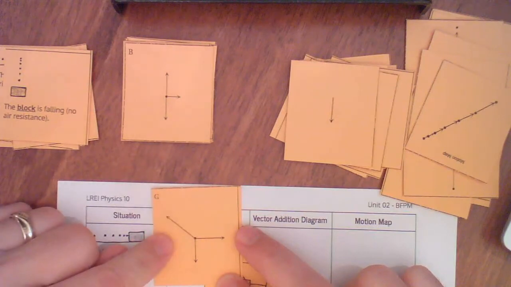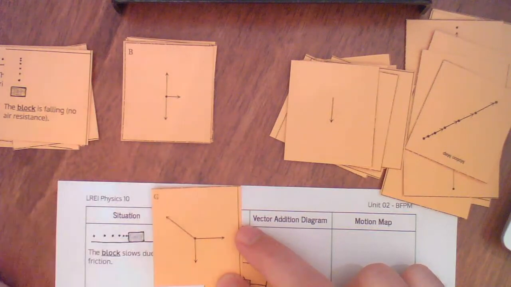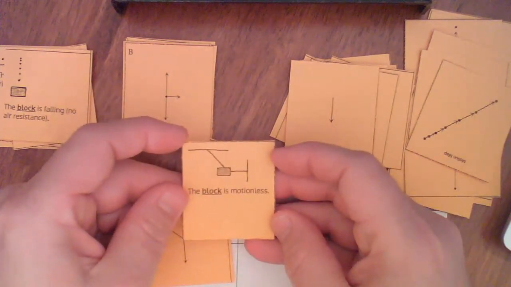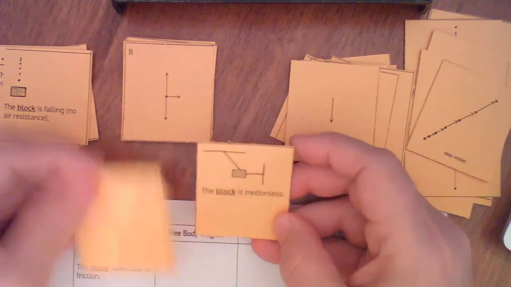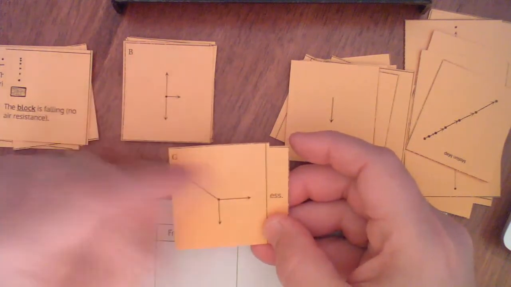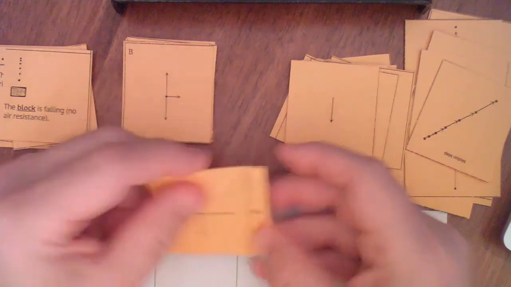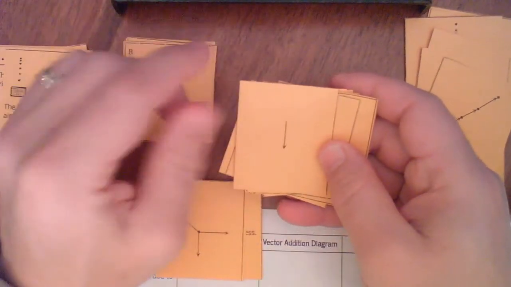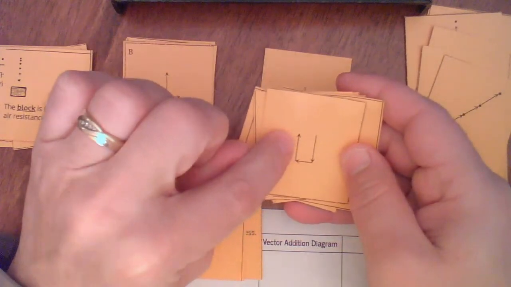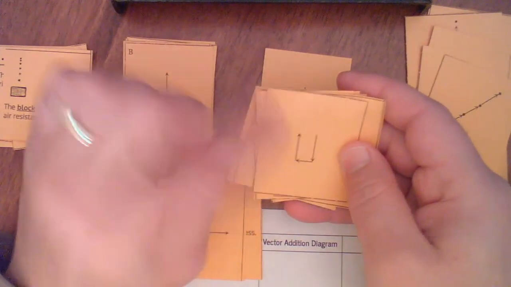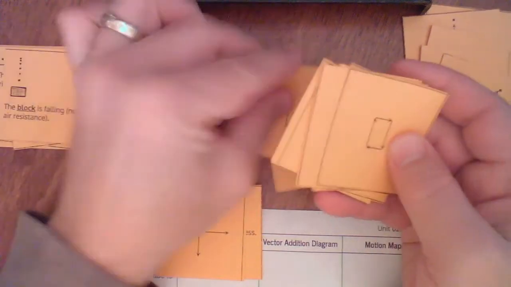Now one of the things that I notice about this is that this block is motionless. So when it's a motionless block, that means that all of the arrows in the vector addition should end up touching, and that's going to show that it's balanced. So I'm looking for a balanced vector diagram with no gaps. Now this one's only got 1 arrow in it. This one's got a gap in it, and so that one shows acceleration. So that means that there's going to be a net force acting on that one.